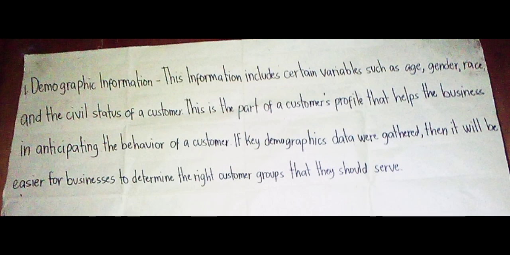First one, we have the demographic information. This information includes certain variables such as age, gender, race, and the civil status of a customer. This is the part of a customer's profile that helps the business in anticipating the behavior of a customer. If key demographic data were gathered, then it will be easier for the business to determine the right customer group that they should serve. So demographic information describes who your target customers are in terms of categories like their age, gender, employment status, life stage, family structure, religion, and income.